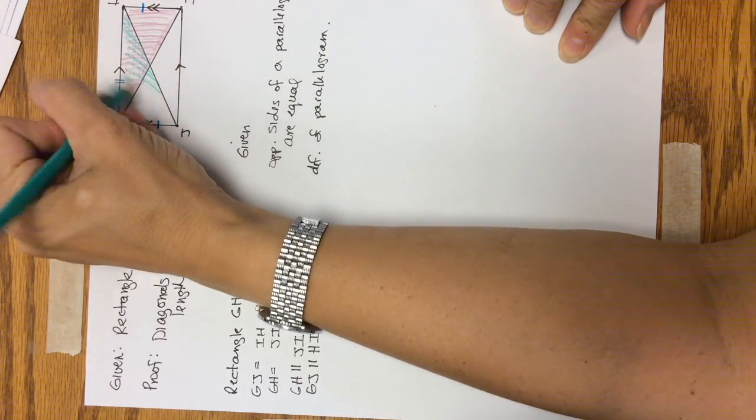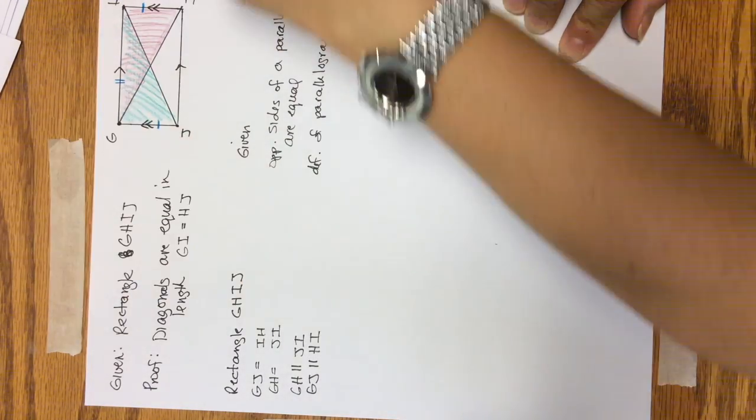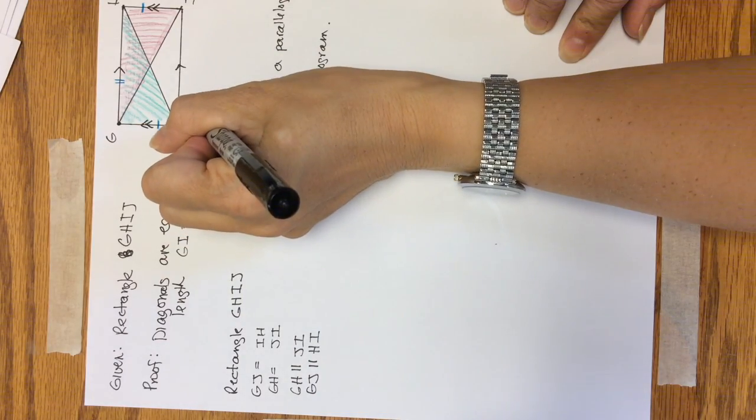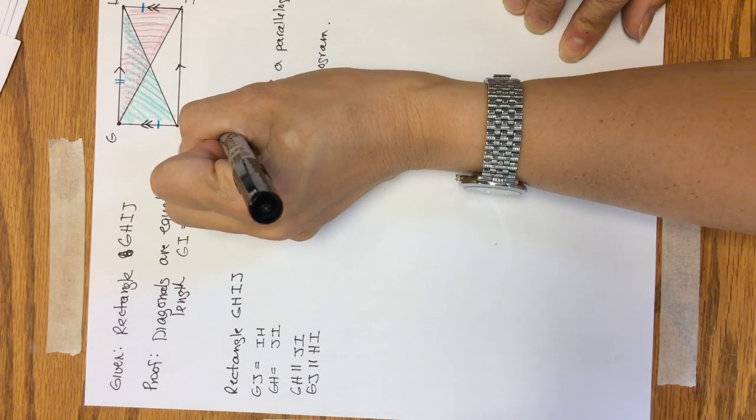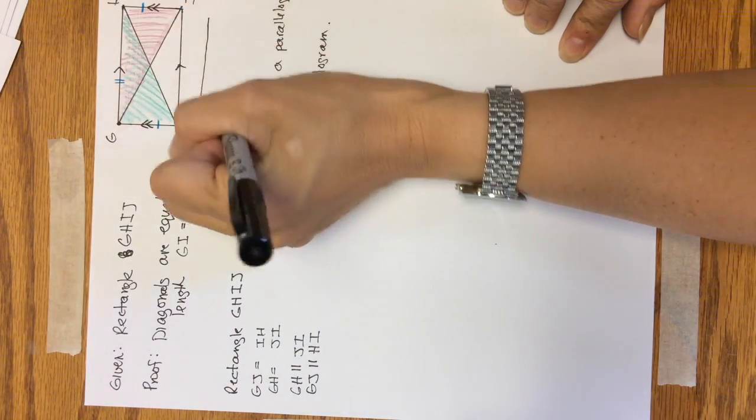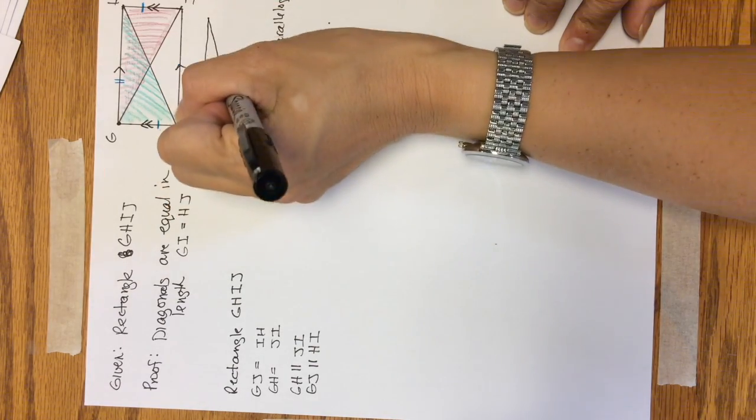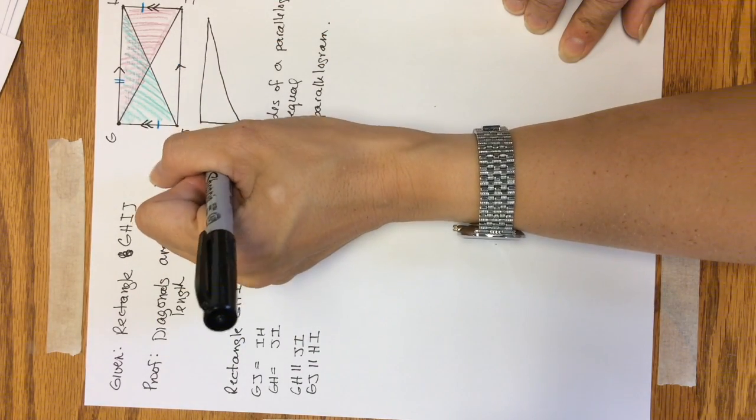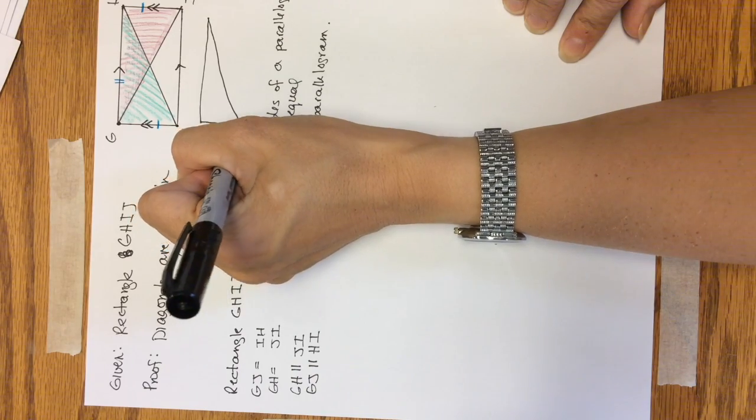So you see how they're sort of overlapping? If I just sketch it really basically, that one and, oh, for goodness sakes, that was a bad idea, especially in Sharpie.